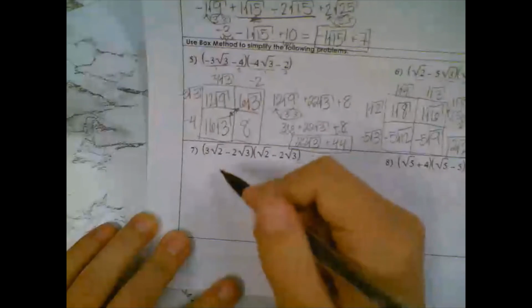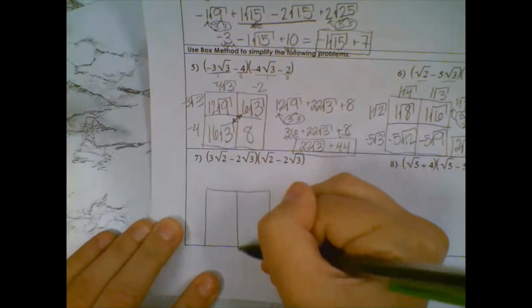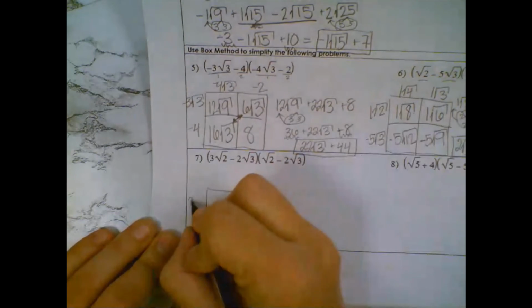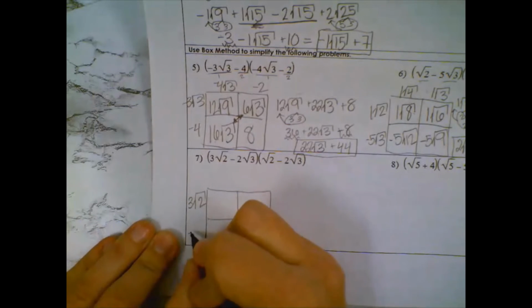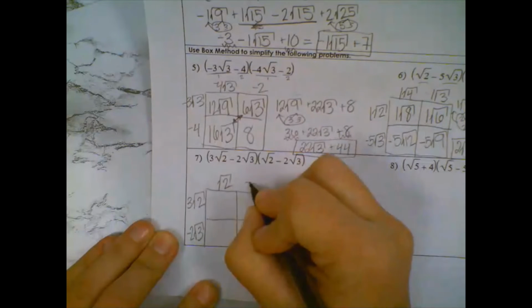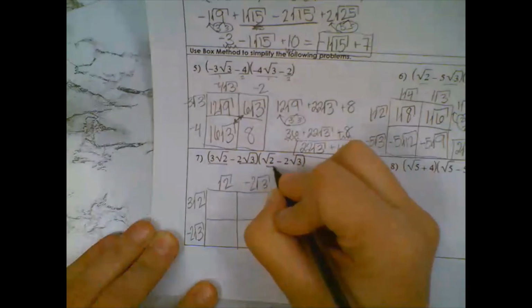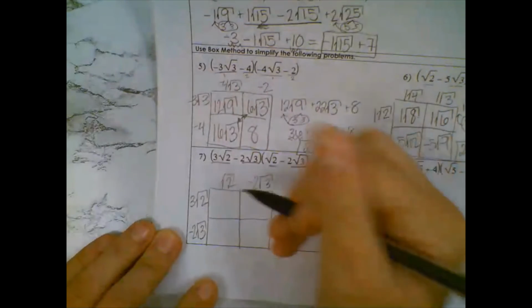Okay, try number 7 on your own. Pause the video, try it on your own with box method, and then see how you do. Okay, so 2 by 2. So remember, just because there's a coefficient, that doesn't mean it is another term on its own. This is one term, this is 1, 1, 1. So 2 by 2.